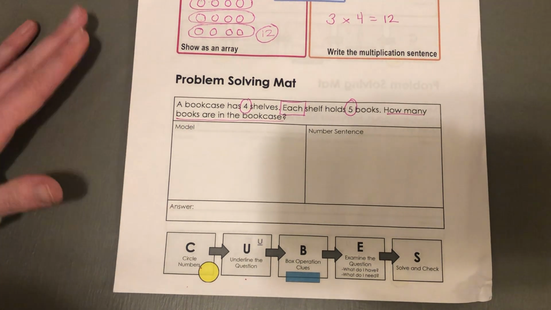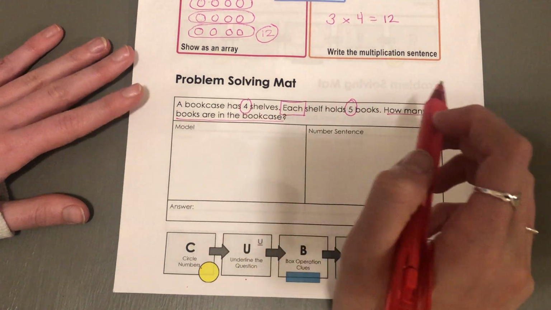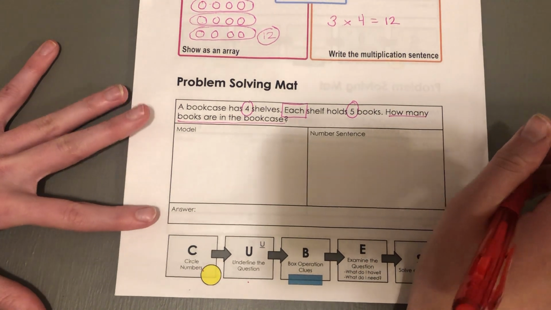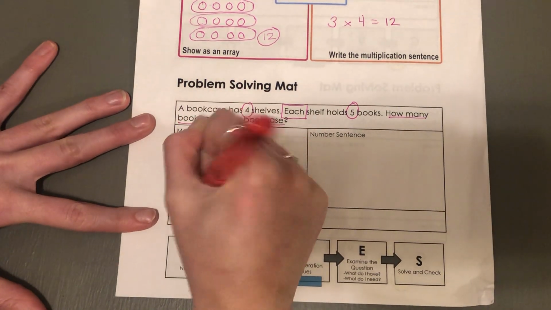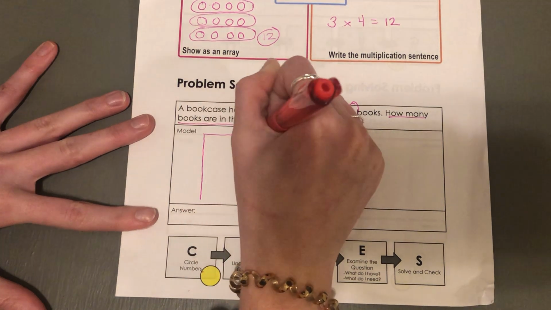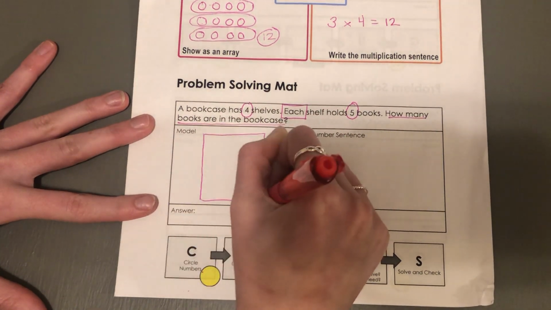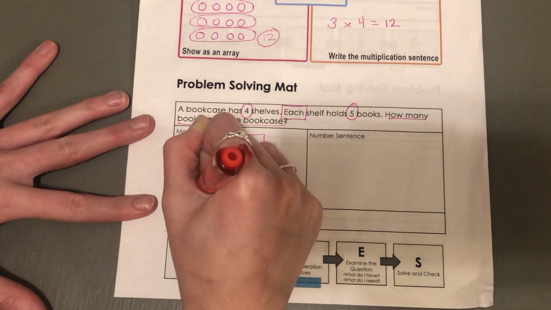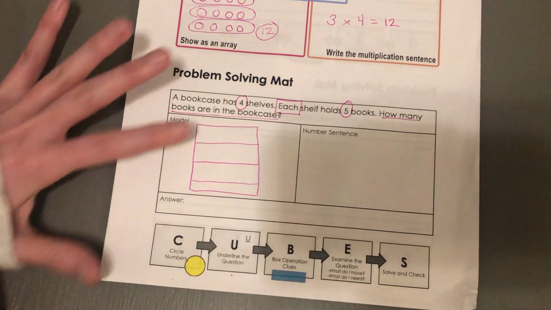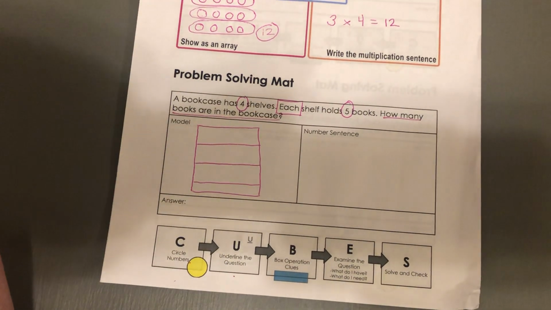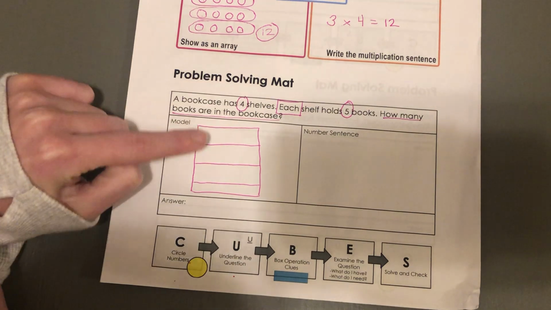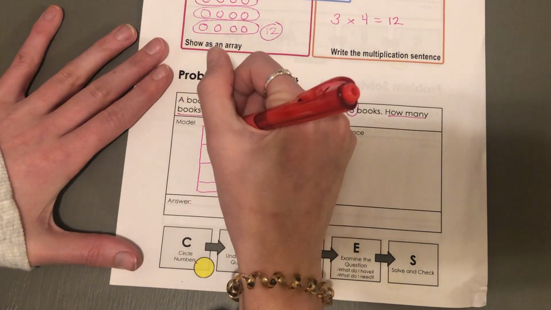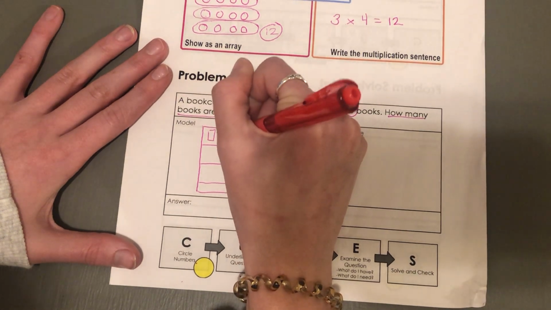All right, so now we're going to draw a model. A bookcase has 4 shelves. Okay, so I'm going to go ahead and draw those 4 shelves. So I'm going to draw my bookcase. I'm going to split it in half and then split it in half again. So now I've got 1, 2, 3, 4 shelves. Now each shelf holds 5 books. So I'm going to draw 5 on each.